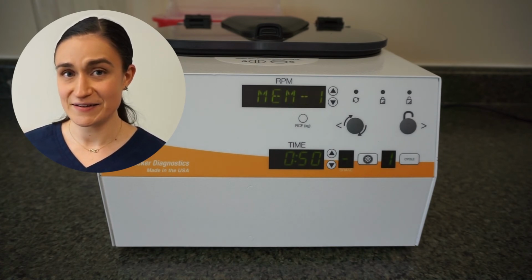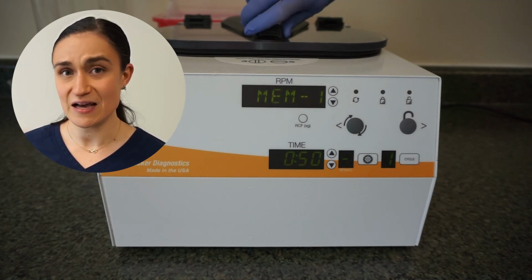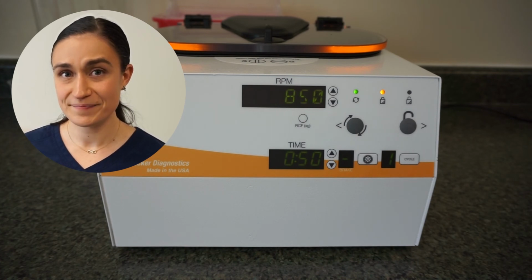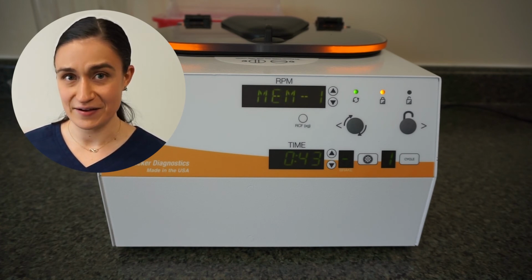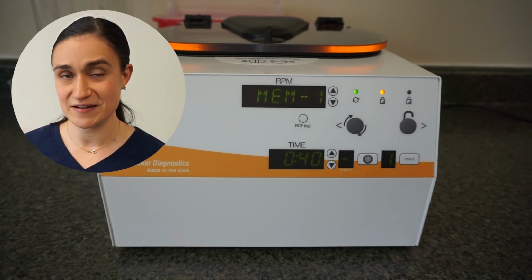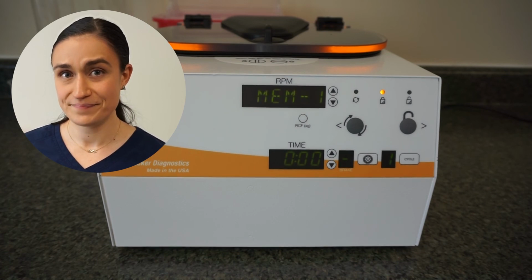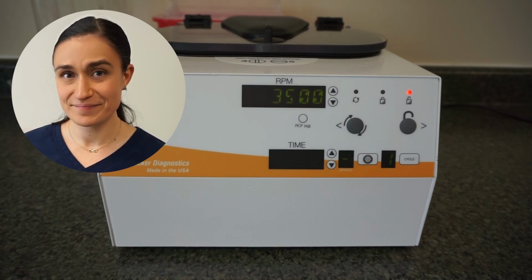If I want to run that cycle now, I can simply close and lock my lid, press the start button, and the centrifuge will begin to spin. It will speed up until it reaches the RPM that I specified, and then the timer will start counting down for the time that I specified for that particular cycle. Once the centrifuge is done running, it will beep and the lid lights will flash to let me know that it's done. Throughout the run, since I have a saved cycle that I'm running, the name of that cycle will alternate with the RPM, making sure that I know what it's running.